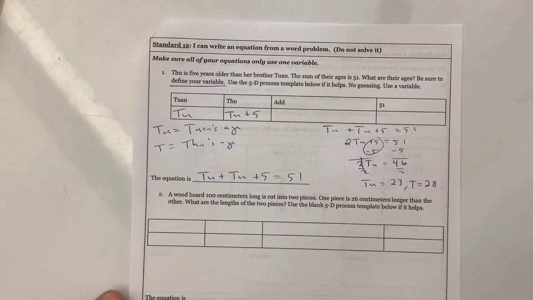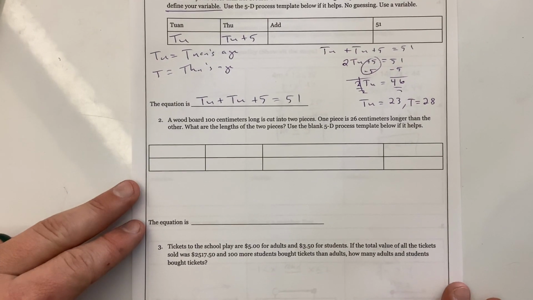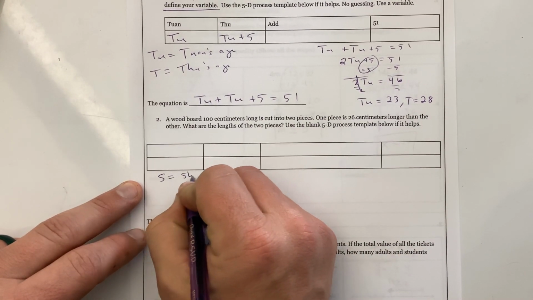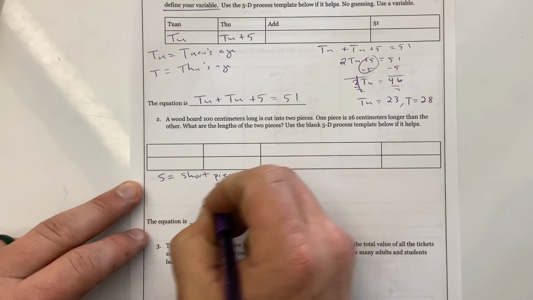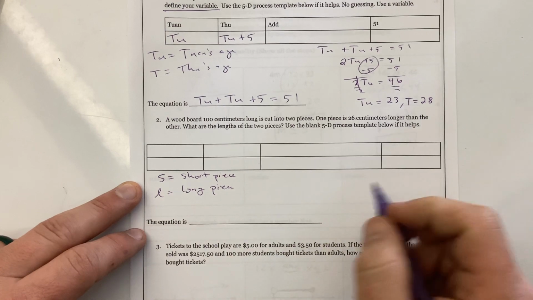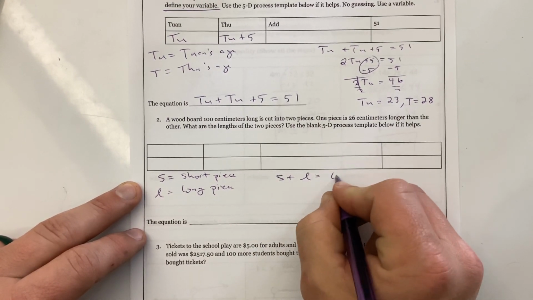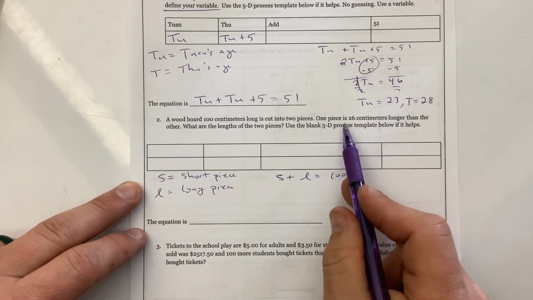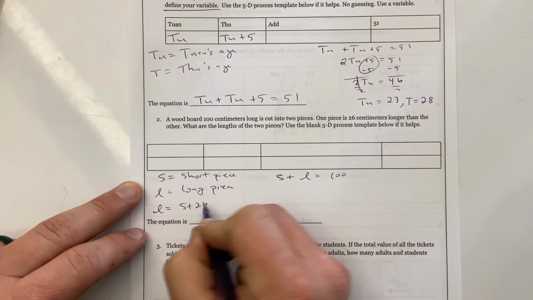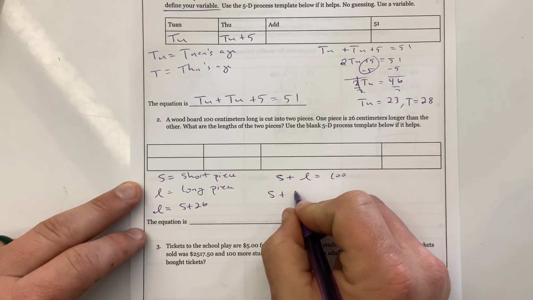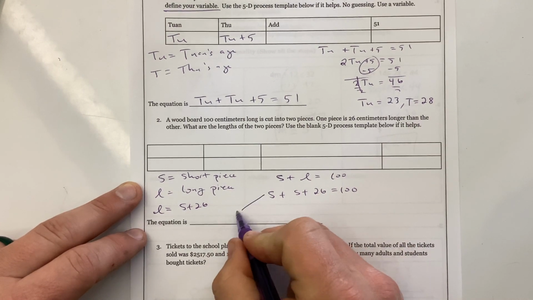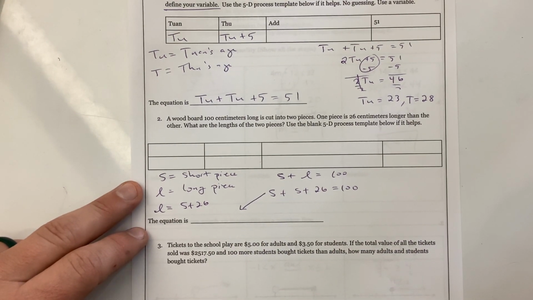All right. A wood board is 100 centimeters long. It's cut into 2 pieces. Short piece, S. L is long piece. So short plus L equals 100. The long piece is 26 centimeters longer. So L equals S plus 26. So I have S plus S plus 26 equals 100. That is my answer for standard 12.